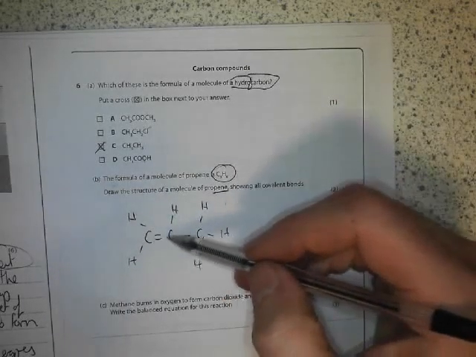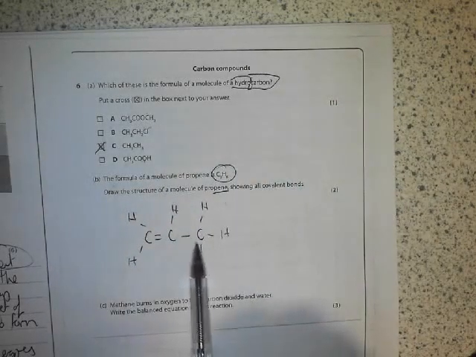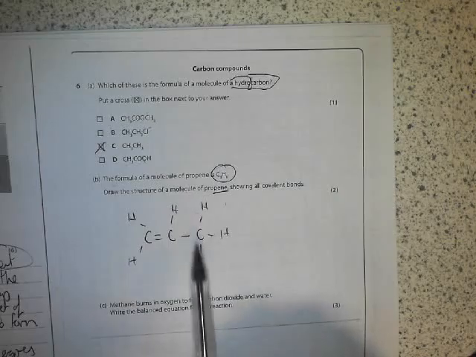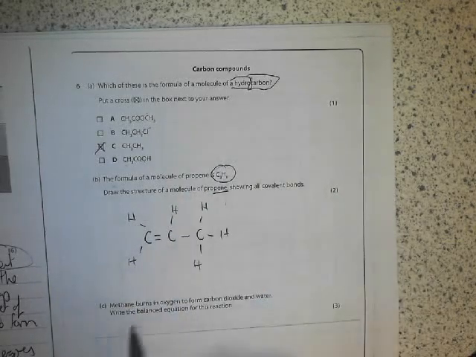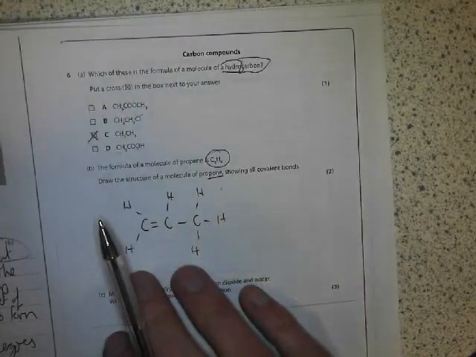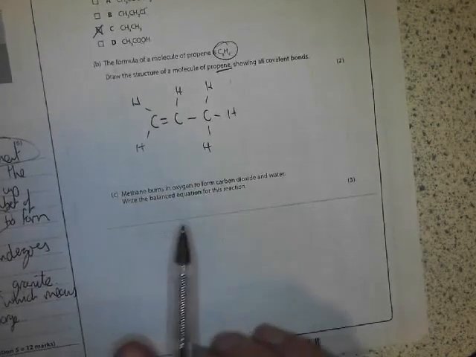I've got 6 H's, that's right. I've got 3 C's, that's right. I'm going to do a quick check. 4 lines from each C, 1 line from each H. 1, 2, 3, 4, correct. 1, 2, 3, 4, correct. Let's move on. Got those 2 marks bagged.